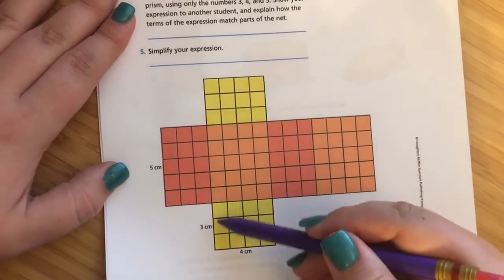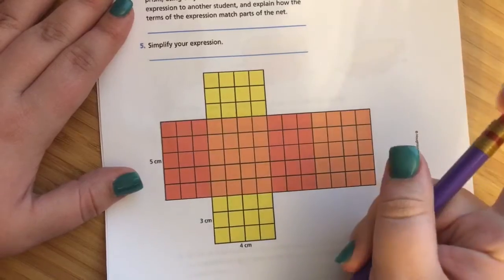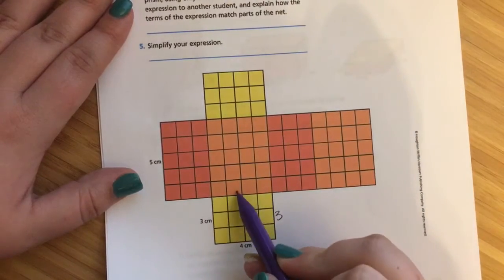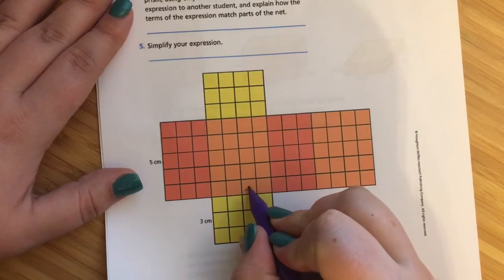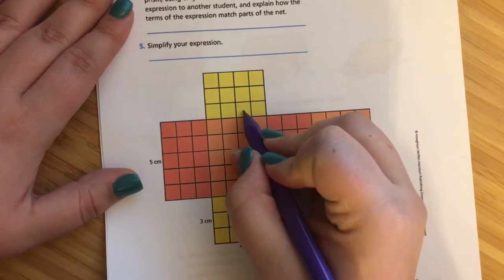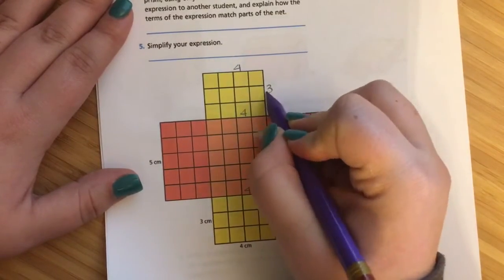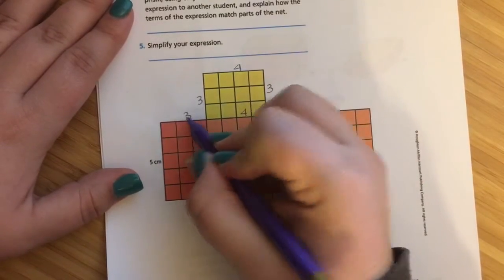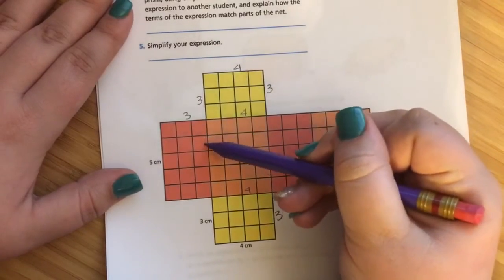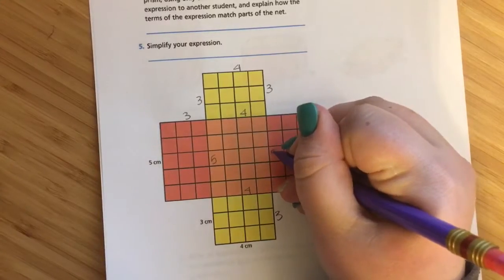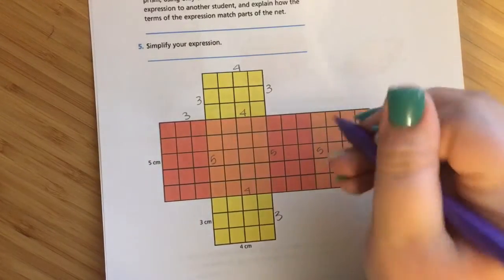So here's a net of a rectangular prism. I'm going to go through and label all the sides so I know what all the measurements are, because I'm going to need to only use the numbers 3, 4, and 5 to write an expression. So I'm counting across the squares, knowing that they're centimeters. So the yellow one is like a 3 by 4. The dark orange is a 3 by 5. The orange is a 4 by 5.